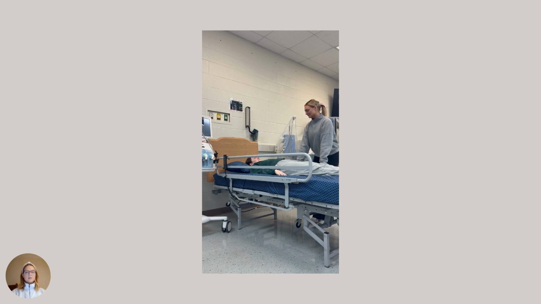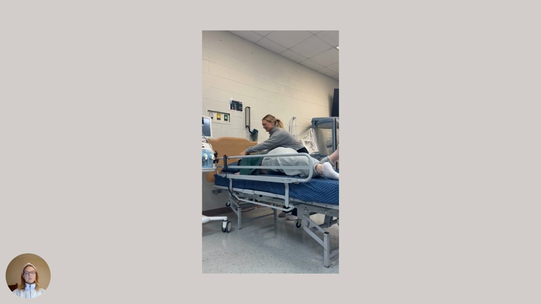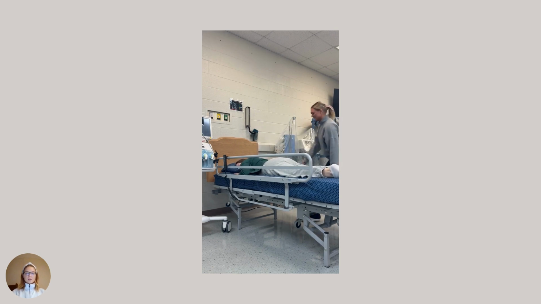Throughout the flipping process, I'm making sure that her head is comfortably positioned. I am putting her in the swimmer's position. And for my patient's safety, I'm also going to lift up the bedside rail. After this, I would go ahead and make sure that her airway is secured.